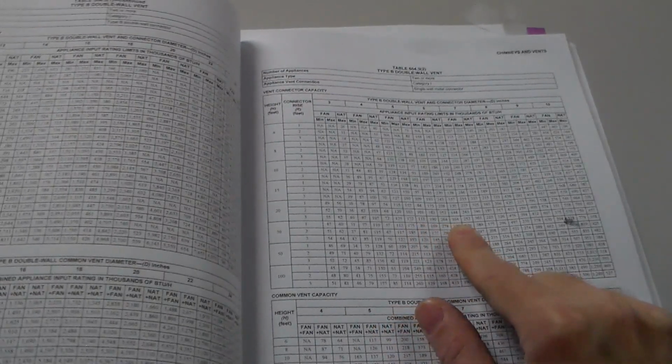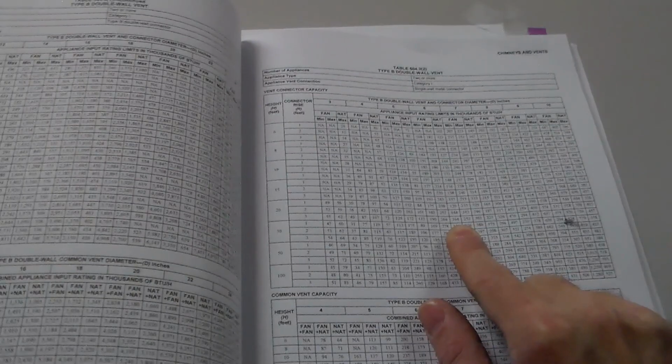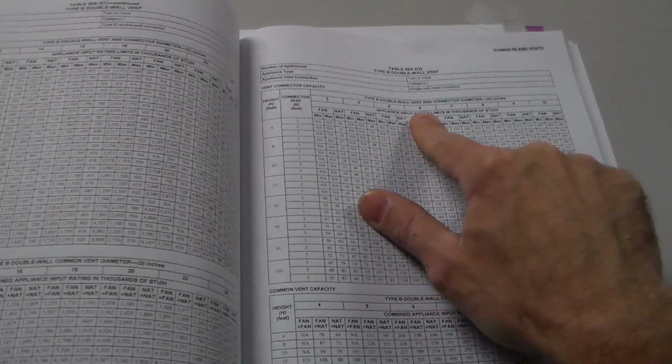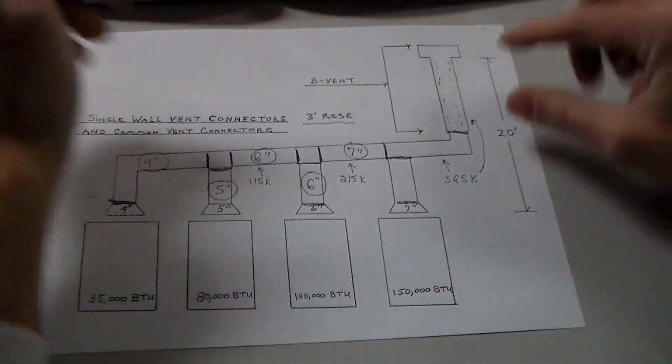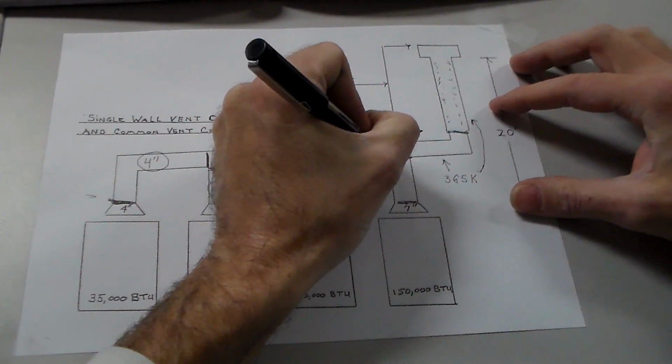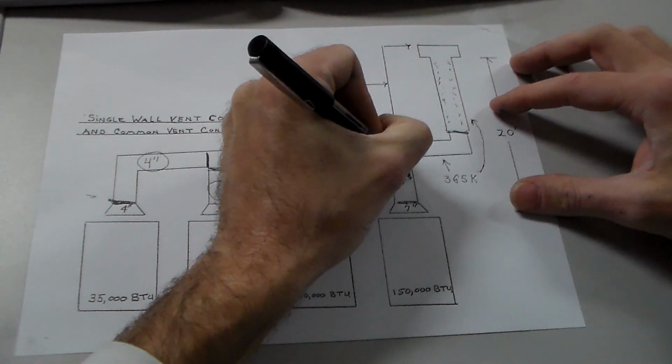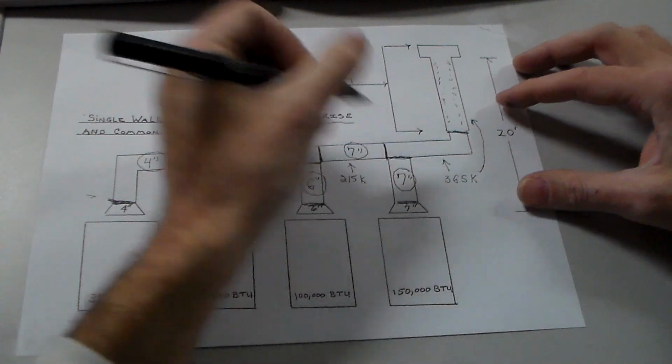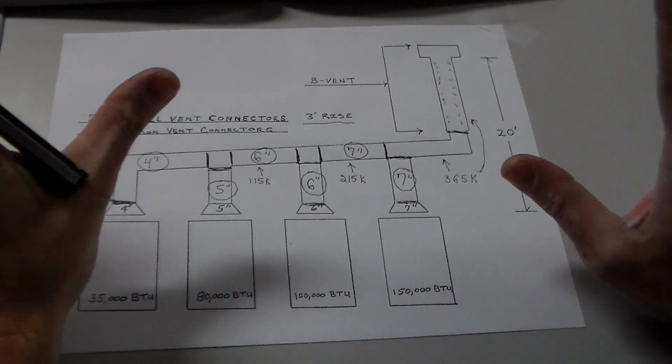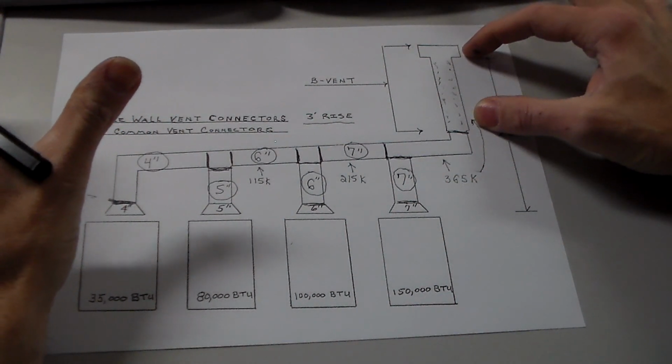3 more, 164. There we go, 164. That says we need a 6-inch, but we got a 7-inch flue collar, so that needs to stay a 7. Okay, last piece from the top, and then we go to the bottom for this common vent.